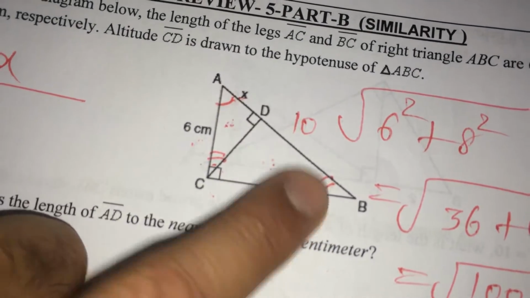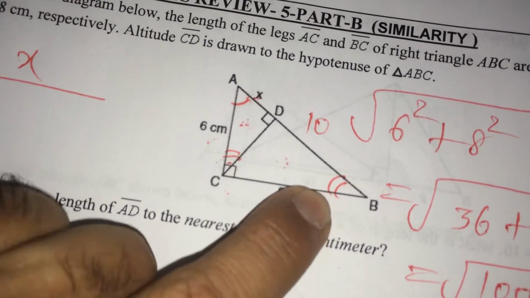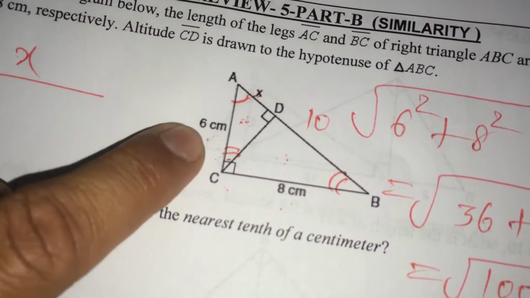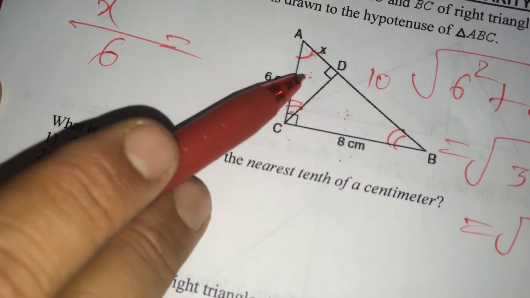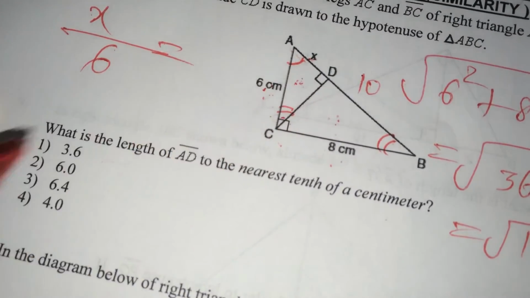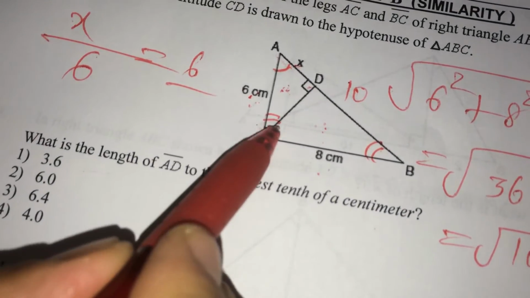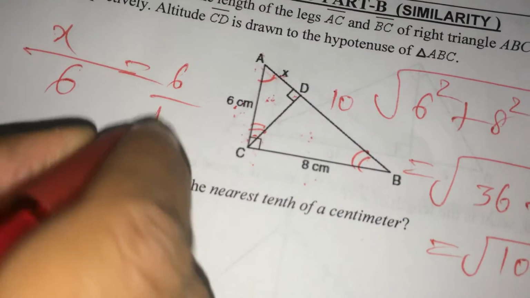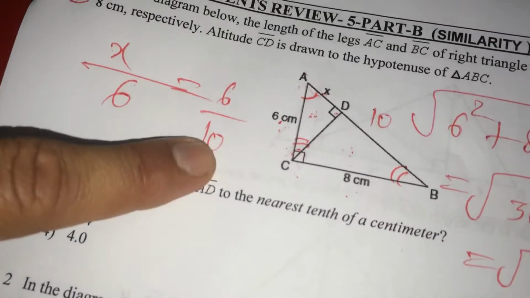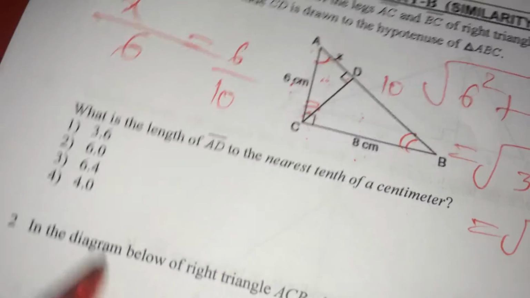But for x, the corresponding side is this. Since it is opposite to the second angle, and this second angle is equal to this second angle, opposite to this second angle in the bigger right triangle is the side 6. So I write 6. And again, in the smaller right triangle, this 6 is opposite to 90, and in the bigger right triangle, this 90 is equal. Opposite to this 90 degrees is AB, and its length is 10. So once you set up the correct proportion according to the corresponding angles, it's very easy.